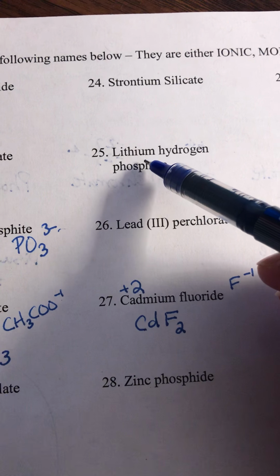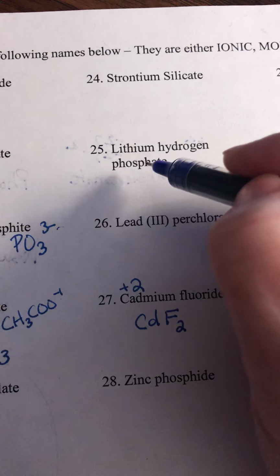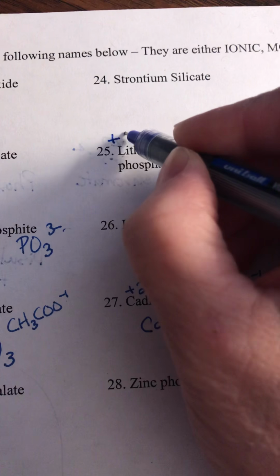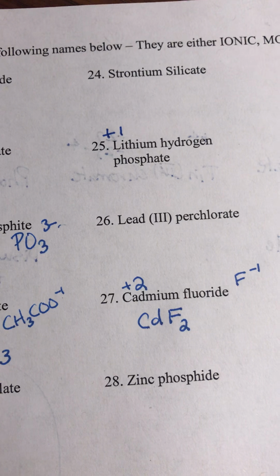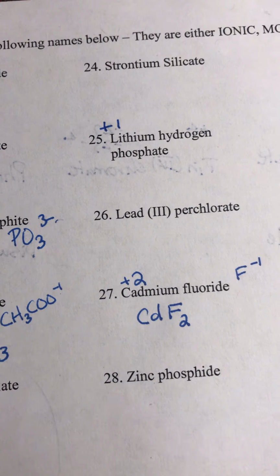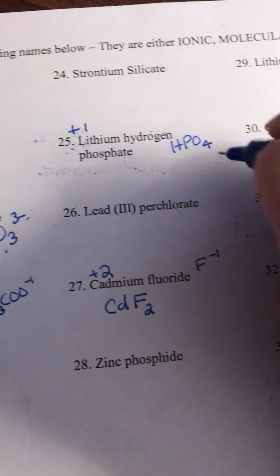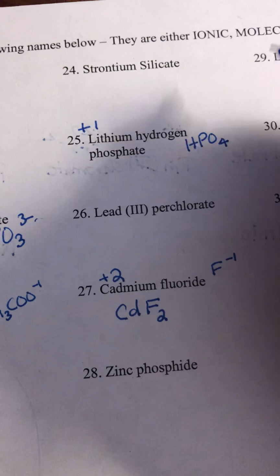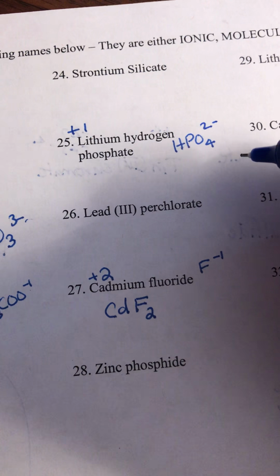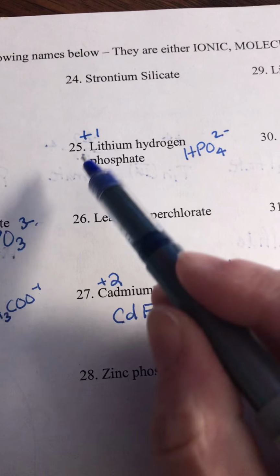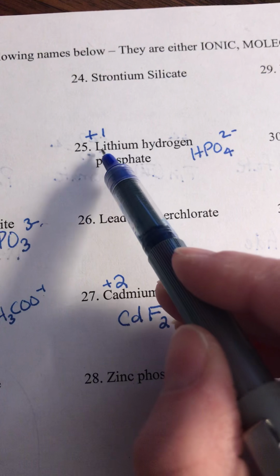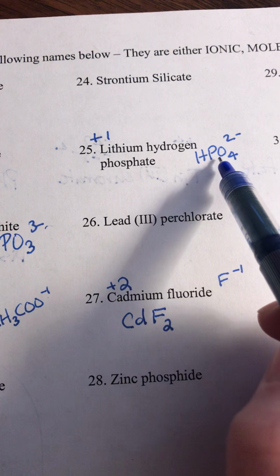So let's do number 25 with lithium hydrogen phosphate. Lithium is a +1 charged ion on here. And then hydrogen phosphate is written as HPO4. And when you look for it on your ion sheet, you'll see that it has a -2 charge. All right. So this time I'm going to need multiple of the positive ions to offset the charge of the negative.